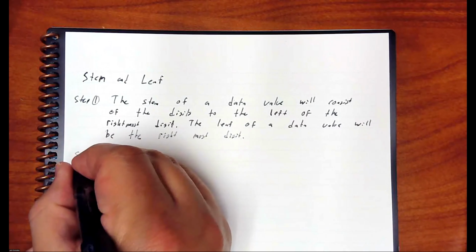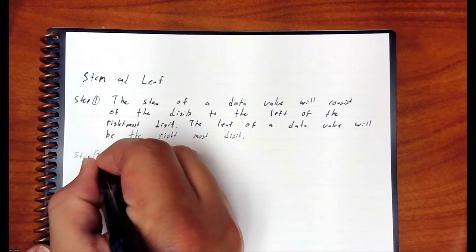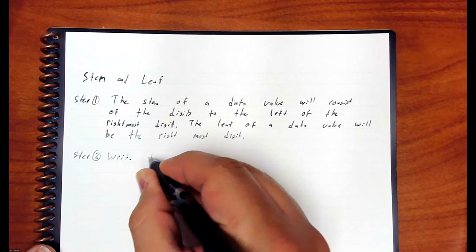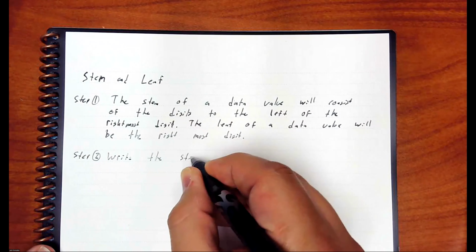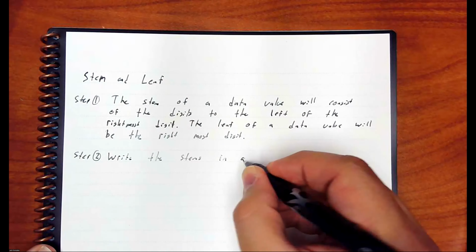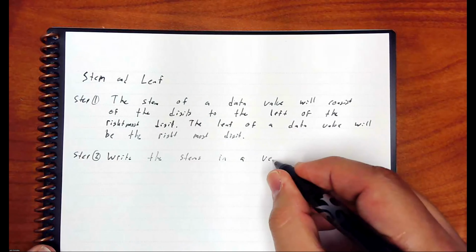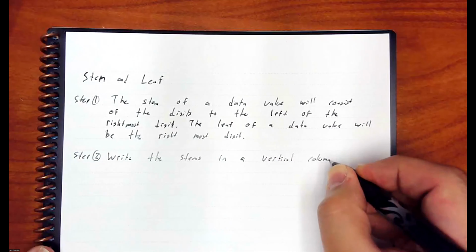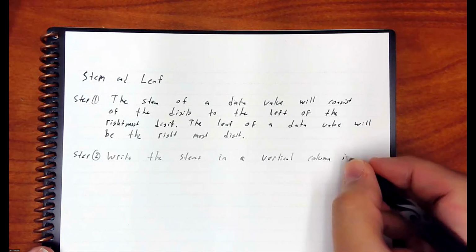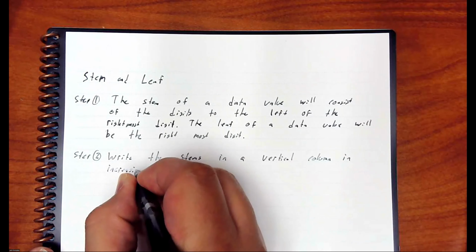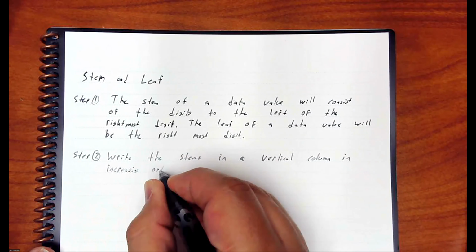Step 2. Write the stems in a vertical column in increasing order.